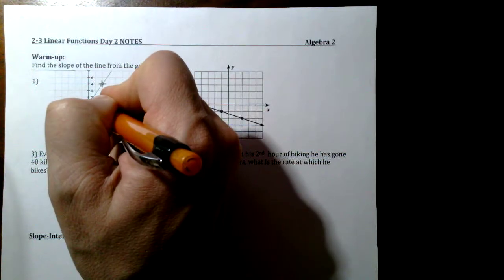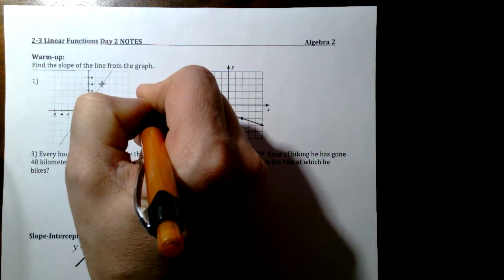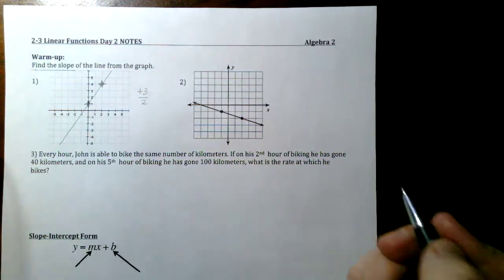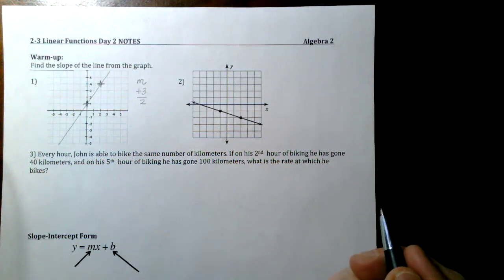If I count to find slope, my rise is 1, 2, 3, my run is 2. The slope goes uphill, so it would be positive 2/3. And also, just to reinforce, slope is signified by a little special cursive m, okay?